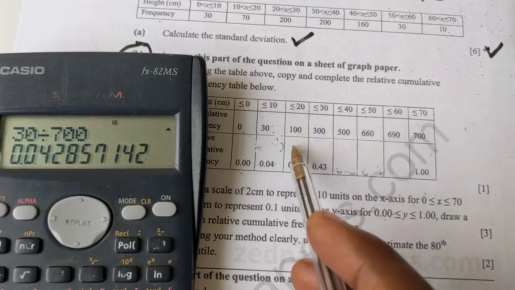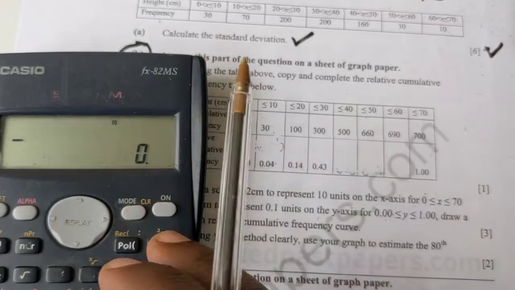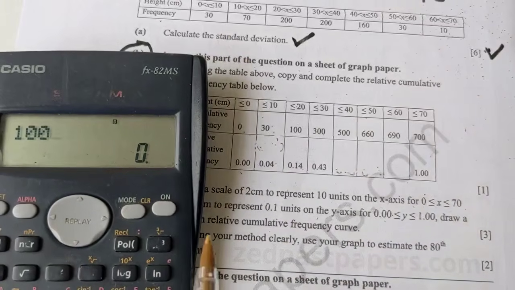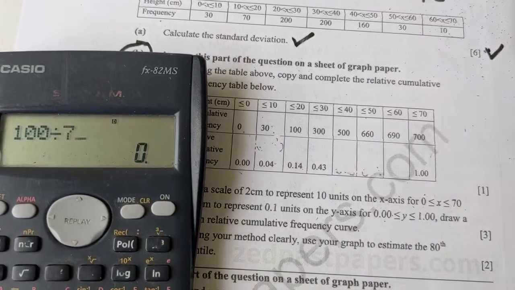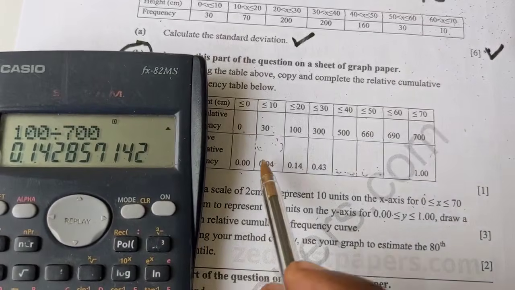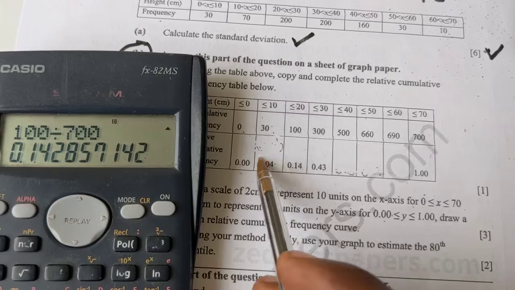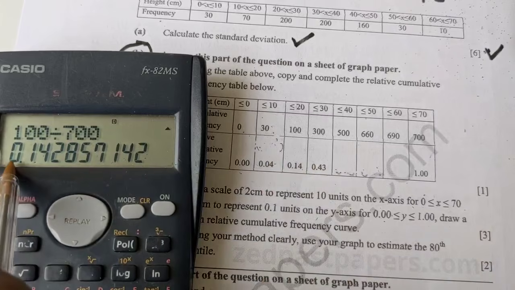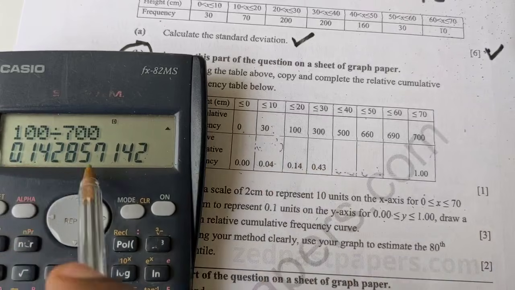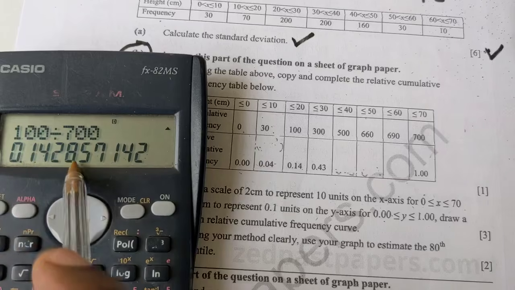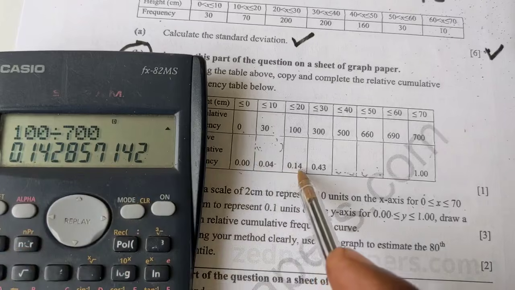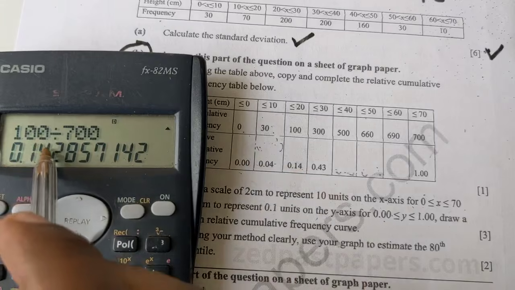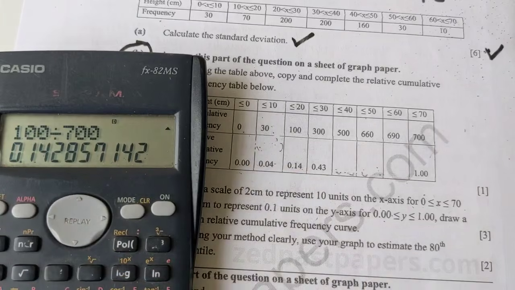So how about this one? How do you find this one? That one is 100 divided by 700. So this is what they got here. This is the answer, 0.14. It is 0.142, and they only got 0.14. So this is what you are supposed to be getting as well.